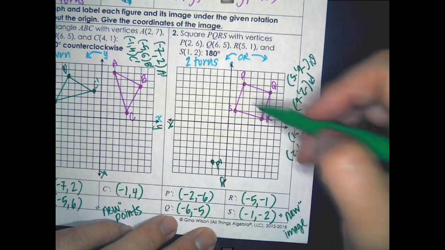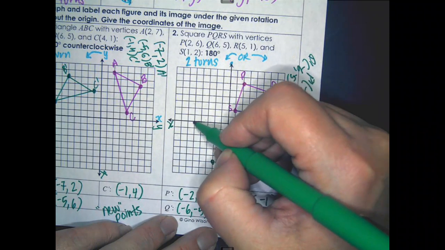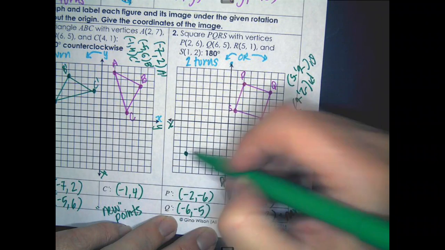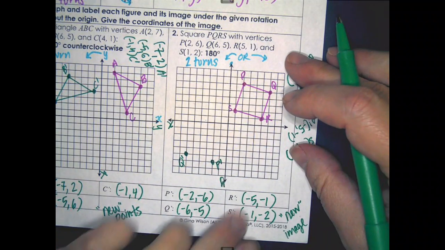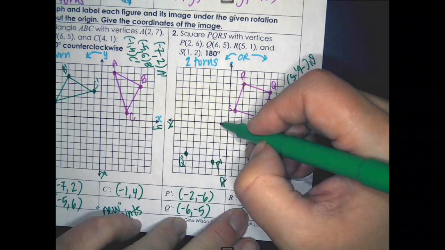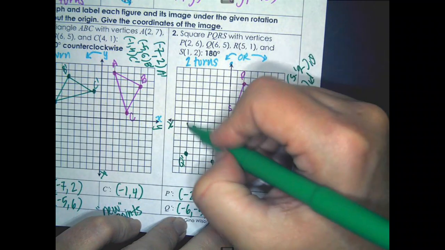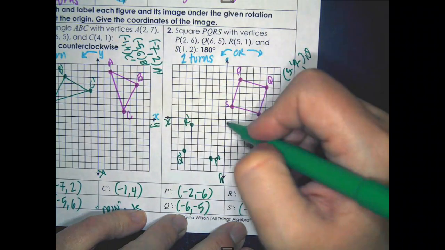Q prime, we said is negative 6, negative 5. All right, and then we have R prime, which is negative 5, negative 1. And S prime, which should be negative 1, negative 2.